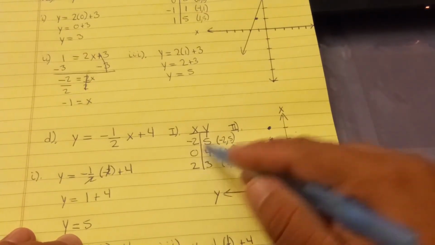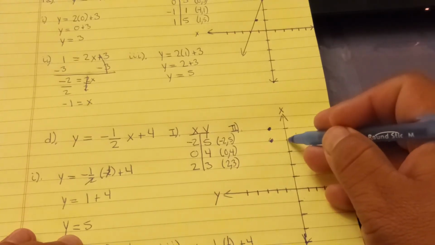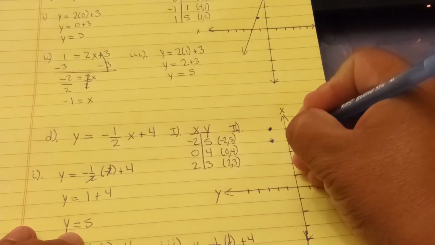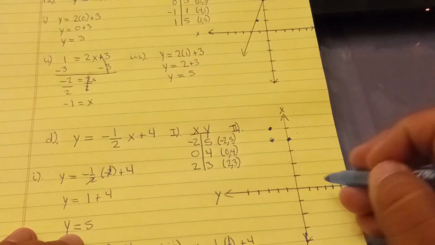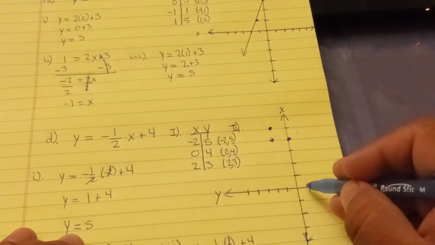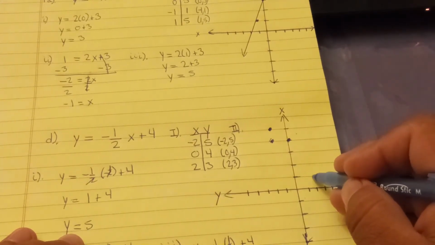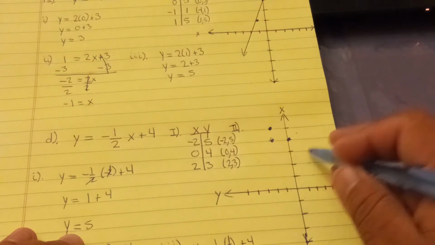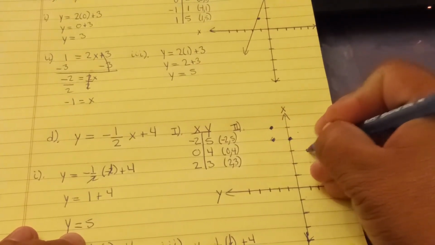The next one is 0, 4. It doesn't move on the x, so it moves 1, 2, 3, 4. So it's right there. And our next one is 2, 3. So it goes 1, 2 to the right and 3 up. 1, 2, 3. And that is your point right there.